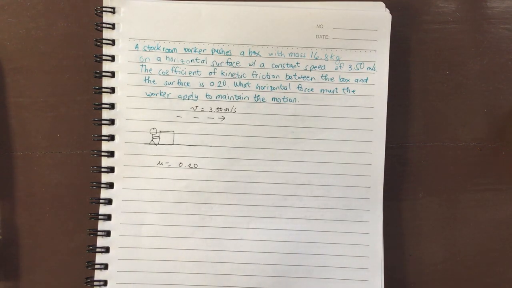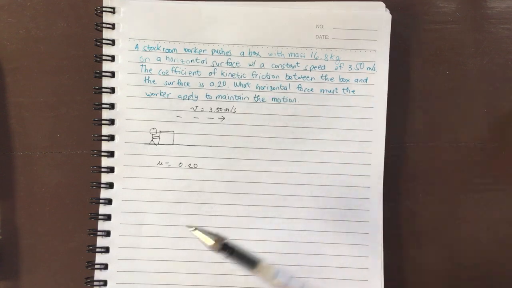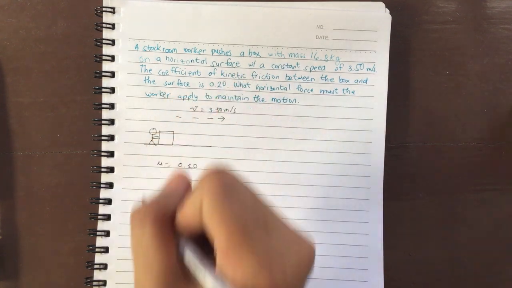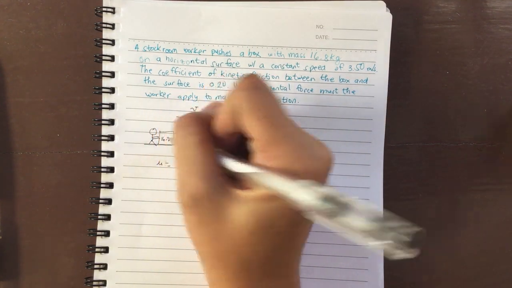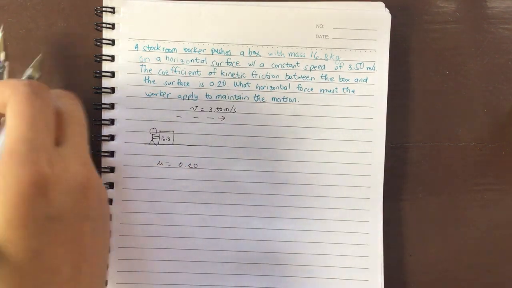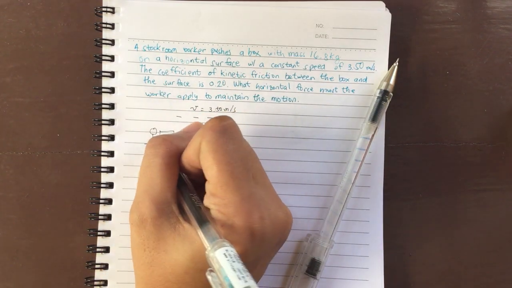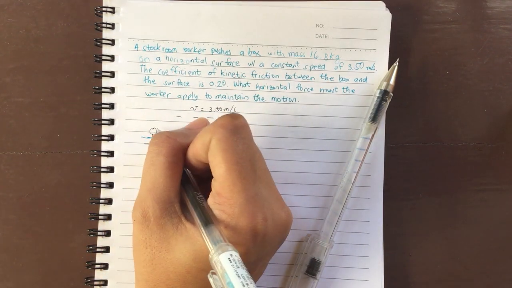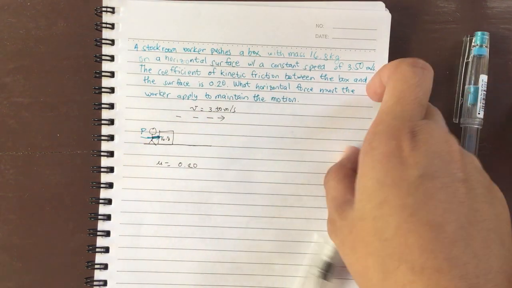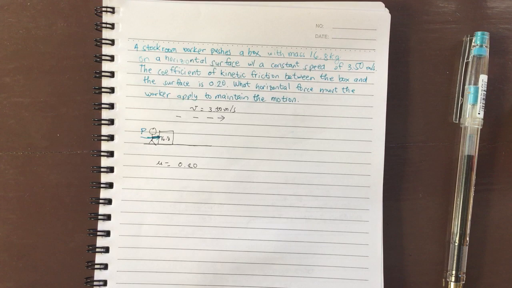So, the next thing that we have to do is to identify the given parameters and then the required. So, you are given the constant speed, you are given the coefficient of kinetic friction, and you are also given the mass of the box, which is 16.8 kilograms. So, what is required of us is we must find this horizontal force P. Let's just call it P right here. So, what is the value of that force?